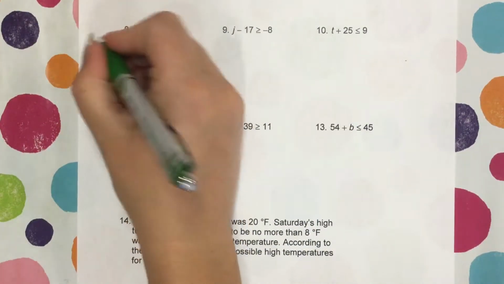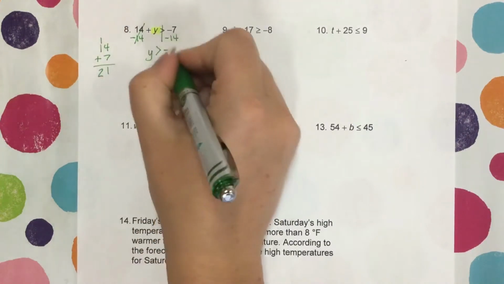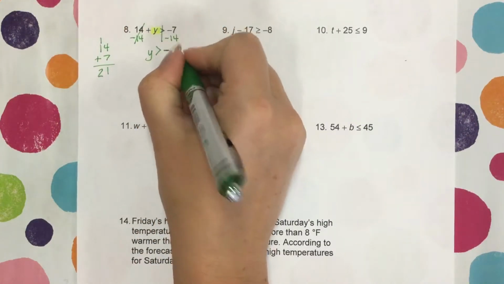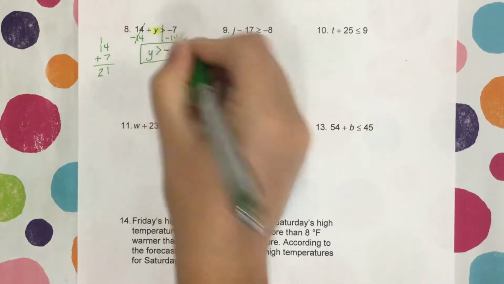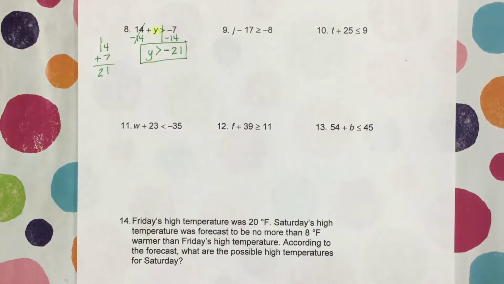I write the 1, carry the 1. 1 plus 1 is 2. So that means our answer is going to be negative 21. So if you got that one right, great job. On to problem number 9.